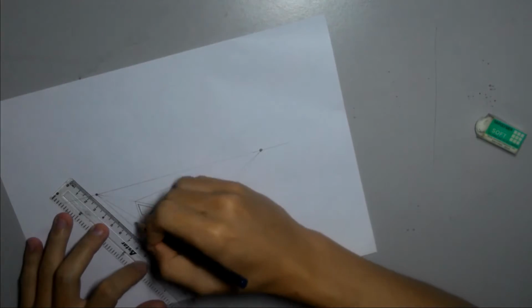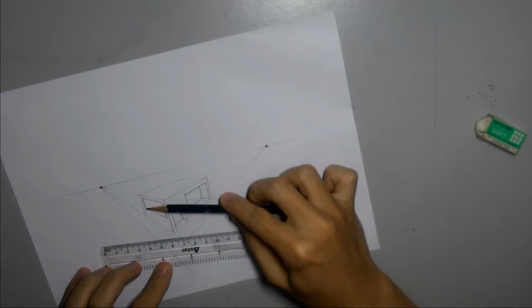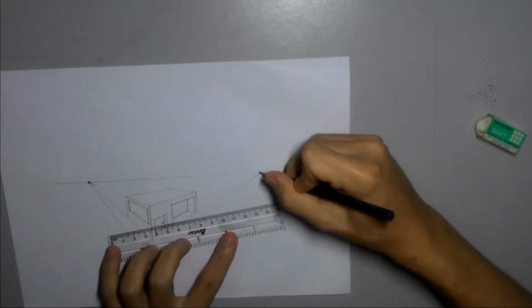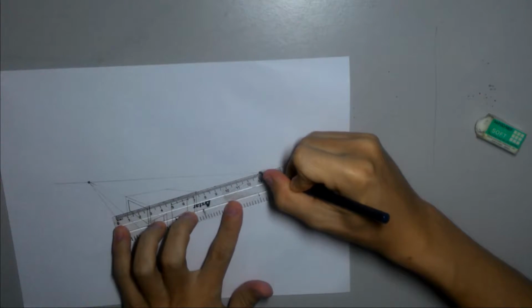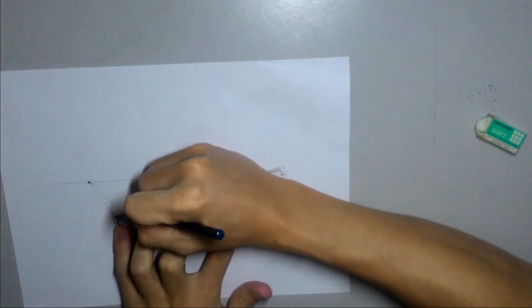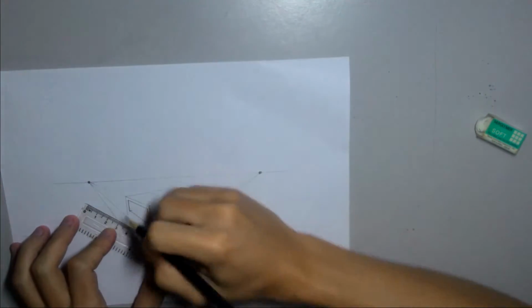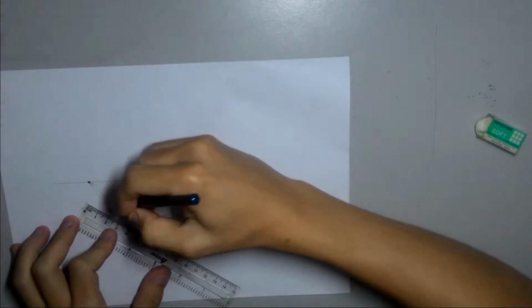Then windows, you can also do it in a 3D view. This frame, this plane is referring to this point. Always like this. Because you want to draw this wall, your wall is referring to this one.